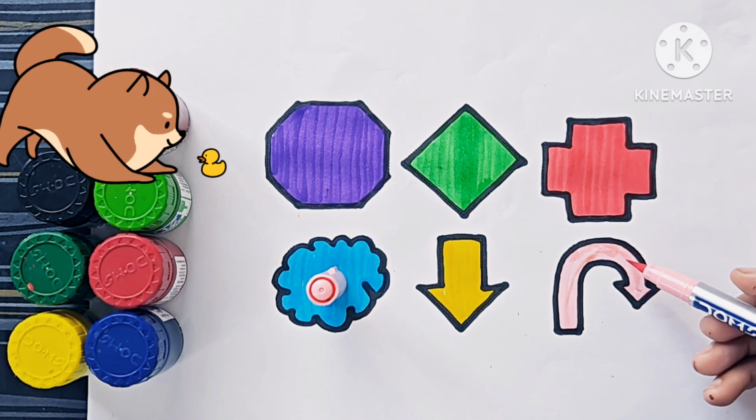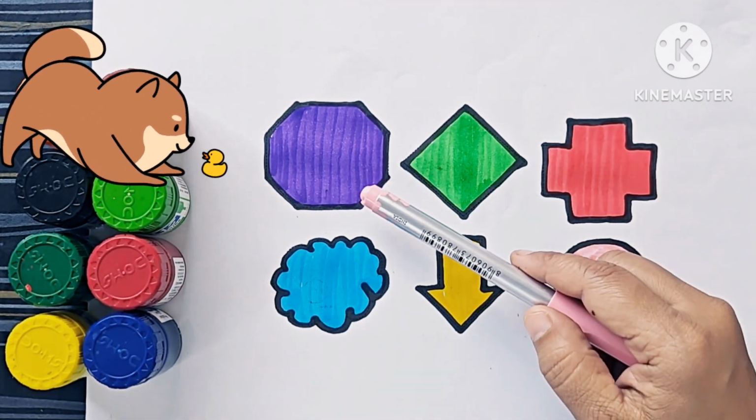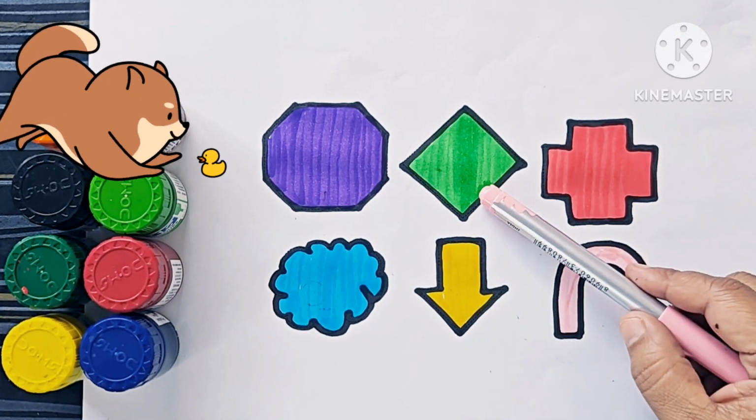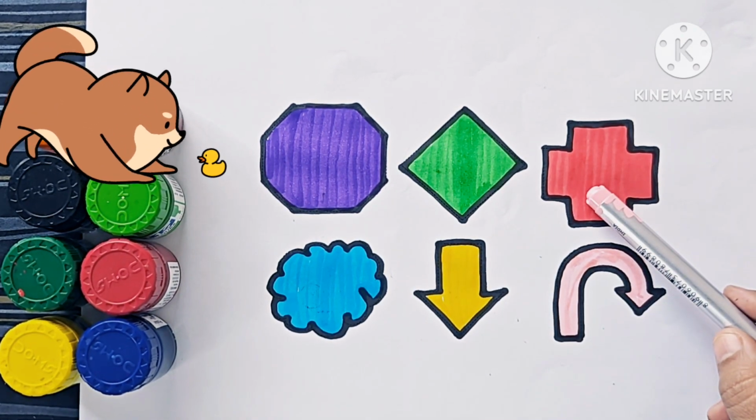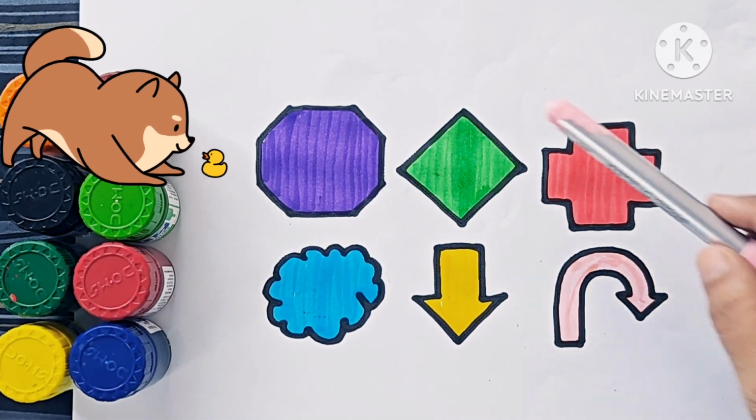This shape is U-turn. It is a symbol. Octagon, rhombus or diamond, cross or addition symbol, cloud, down arrow, U-turn.